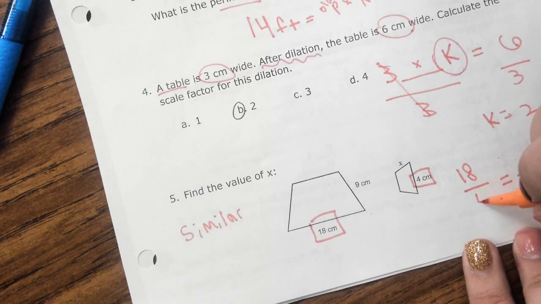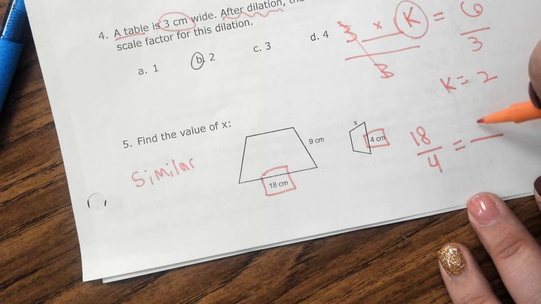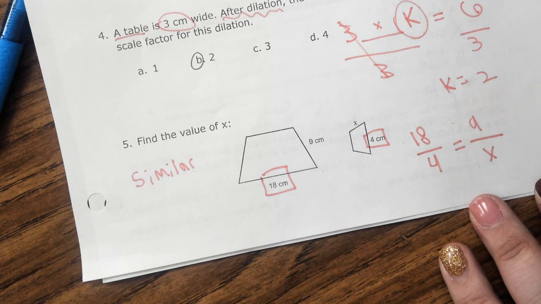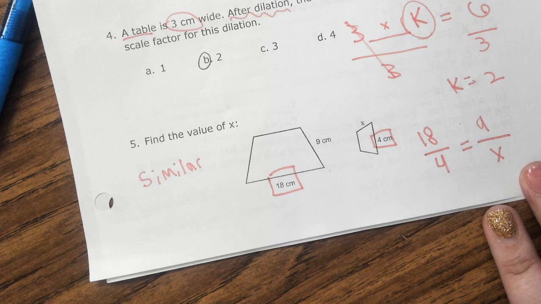So 18 goes with 4, just like what goes with what? 9 goes with X. And you remember how to solve that? It's just like what we did in number 1. Okay. So I'm going to let you go back to that. I'll make a note that you need to go back to that, okay?